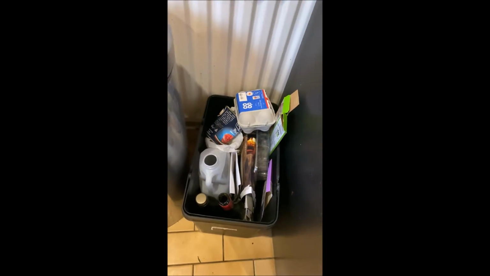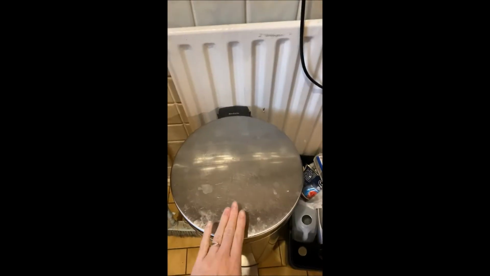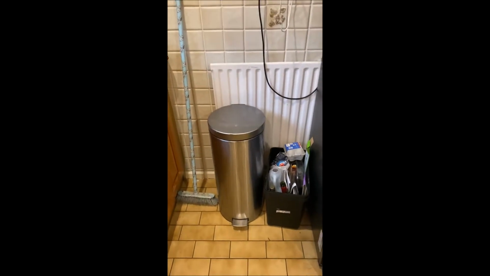As well as recycling, you've got other types of disposal, like a food waste bin or a compost bin. Ooh, you don't want to see that. And of course then you've got your normal black bin, your landfill waste.